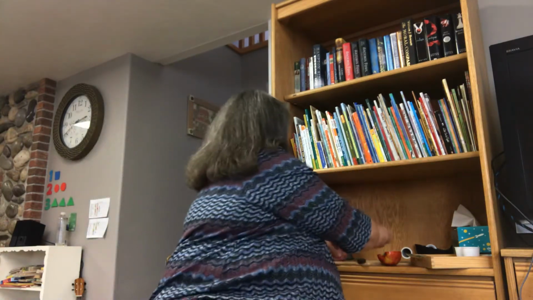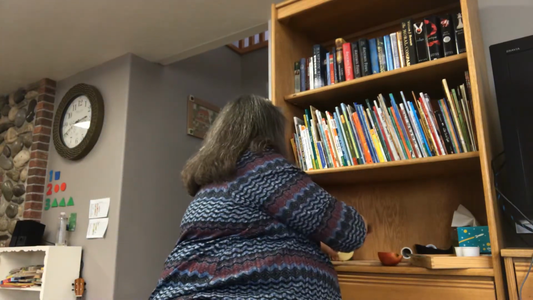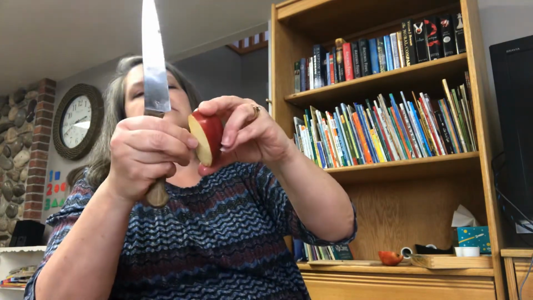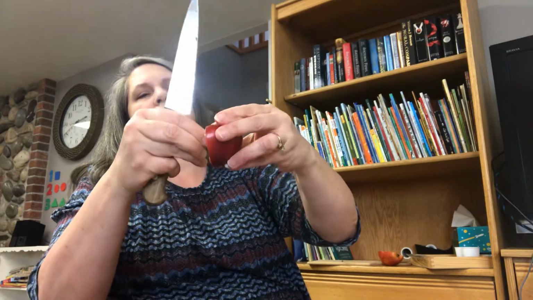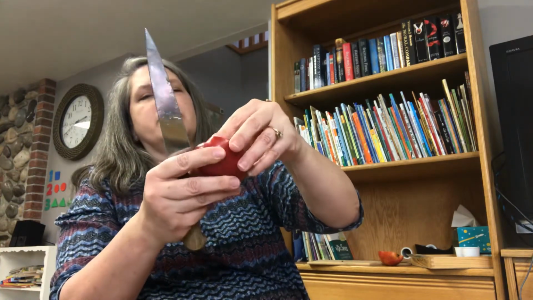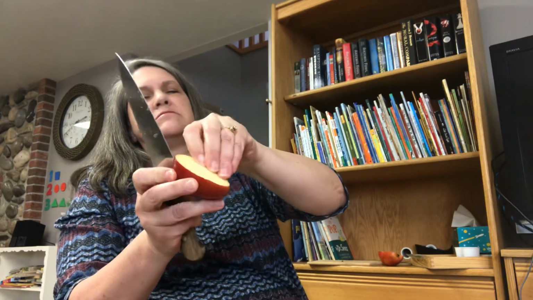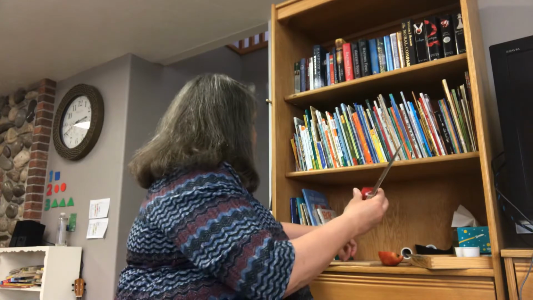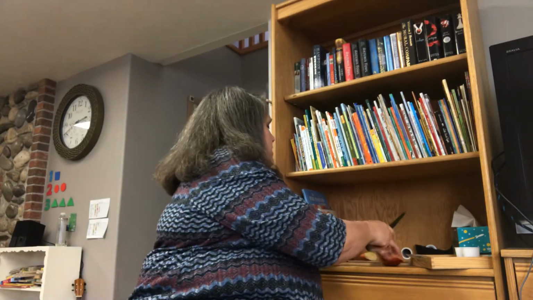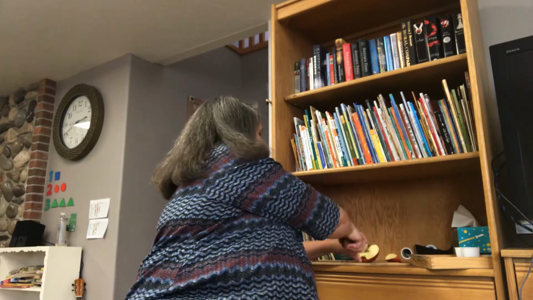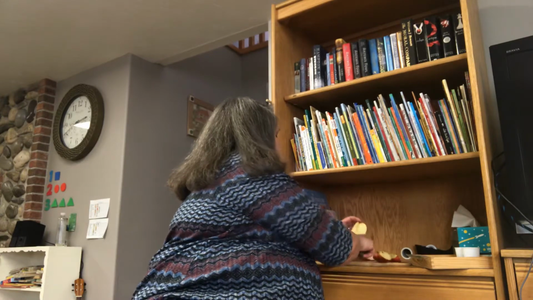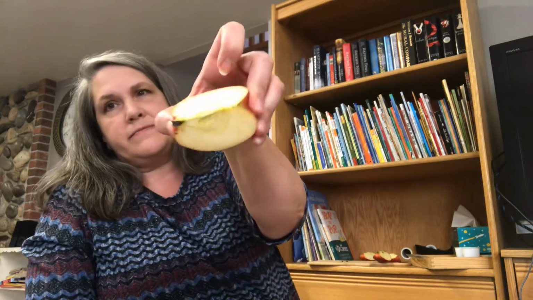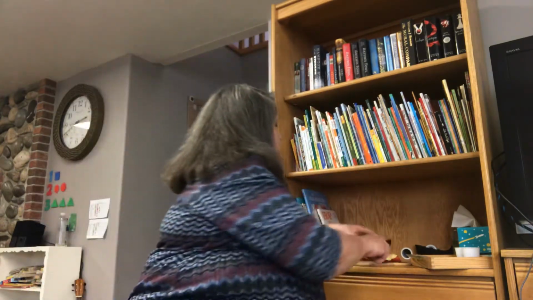So let's see how many more seeds we can find. Let's look in here. That was one. There's another one. You see any more in there? Okay, so that's 2. And then we're going to cut this because it's a little bit easier to get them out when it's in quarters. None in there. They're all gone into the other side.